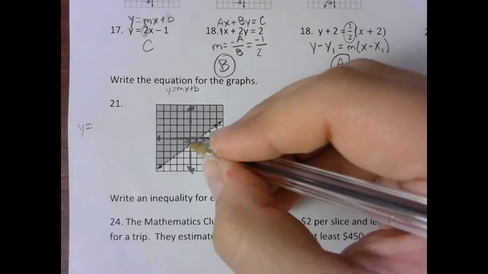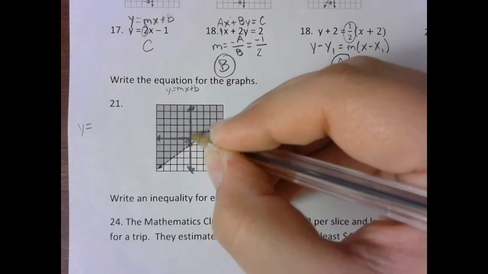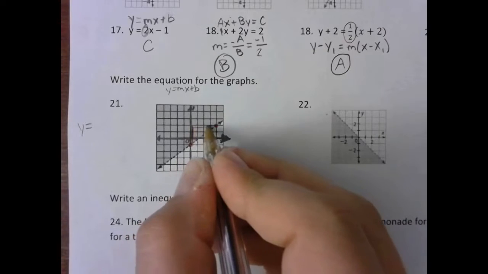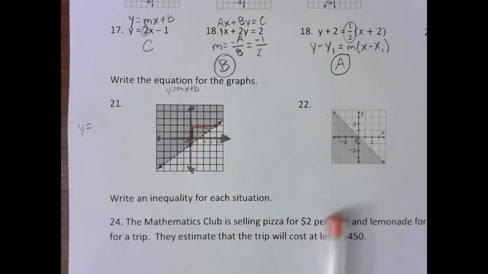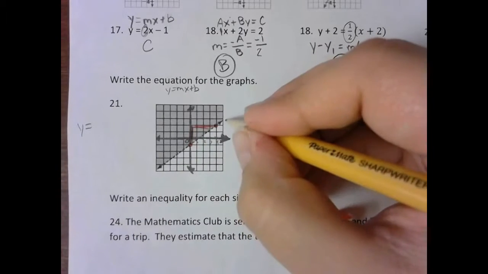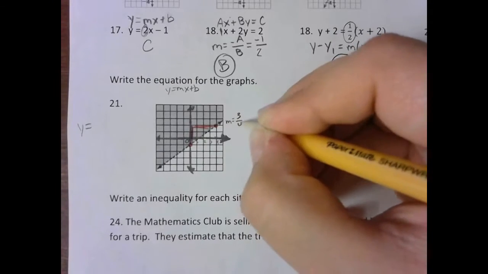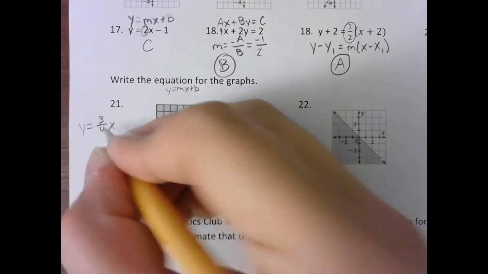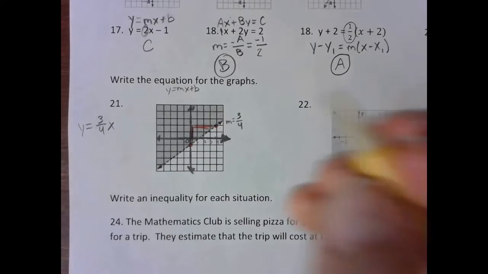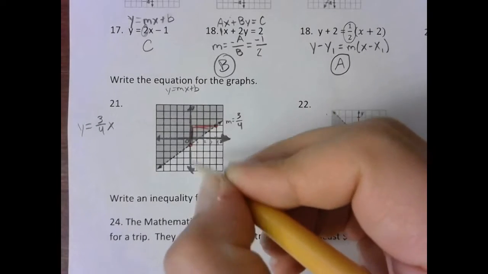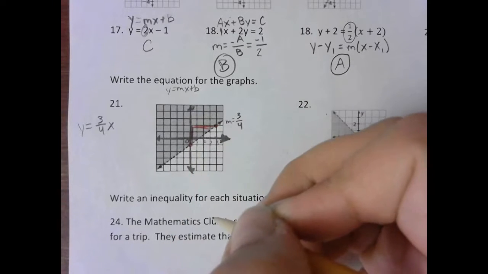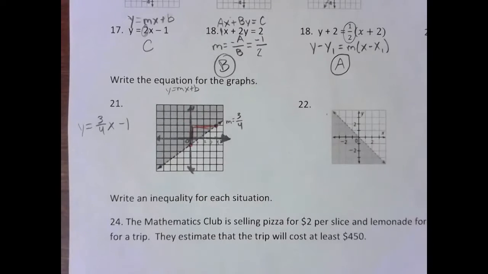Okay, so that means I went up 1, 2, 3. And I went over 1, 2, 3, 4. So that means my slope is 3 over 4. So I've got y equals 3/4 x, and then plus b. Well, b is our y-intercept, so look at your y-axis. Ask yourself, where does it cross? Crosses at -1. Okay, fabulous.